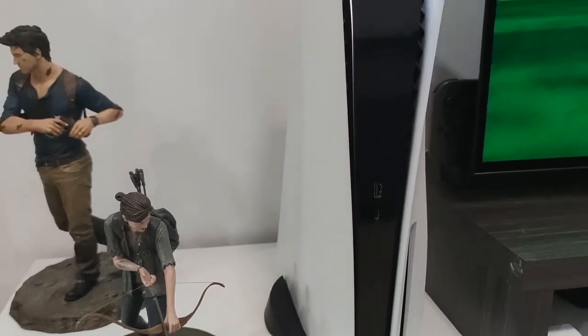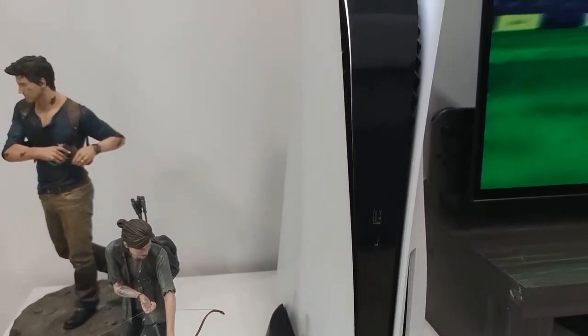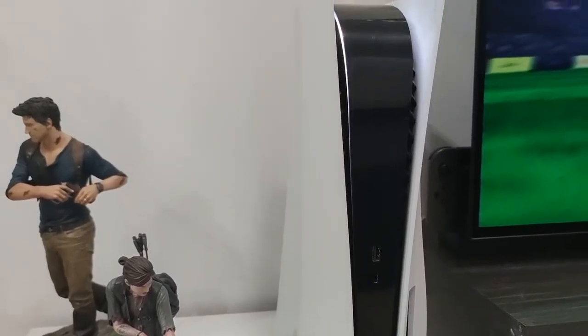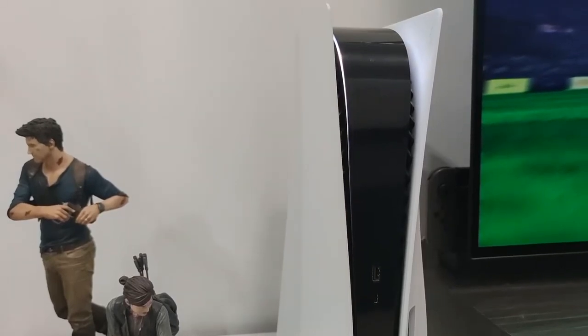Hello everyone and welcome to a new PlayStation 5 tips and tricks video. This time we are going to see how to activate the 120Hz on your PlayStation 5.